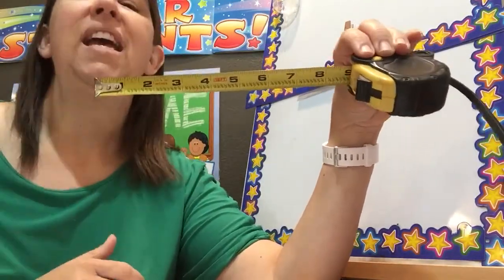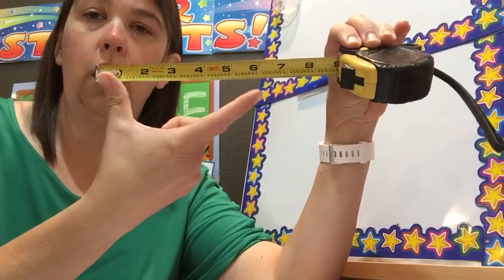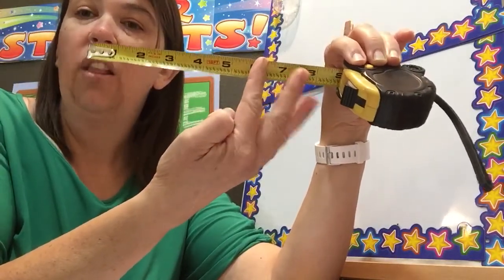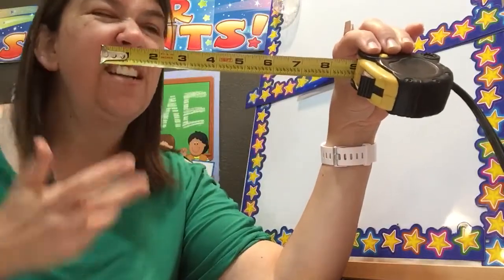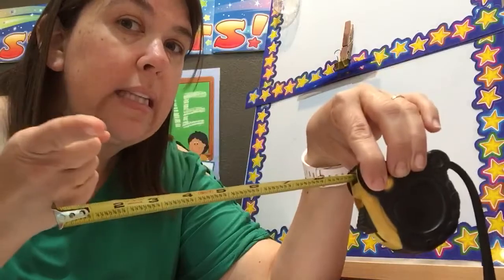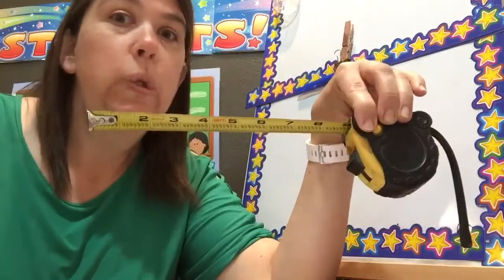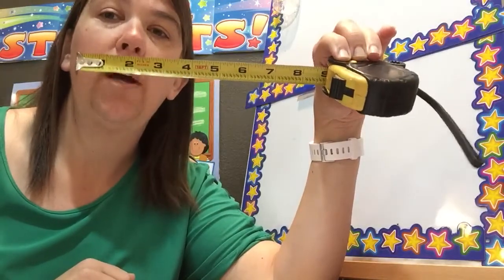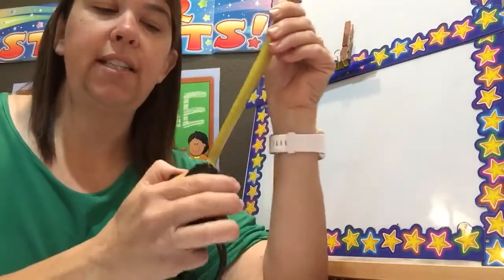So if I told you it is 6 inches long, you would know it is that long. So that way, if I said it's 6 hands long, whose hands? Your hands? My husband's hands? Whose hands? We don't know. So this way we all know what we're working with, okay? So yes, this is called a tape measure.